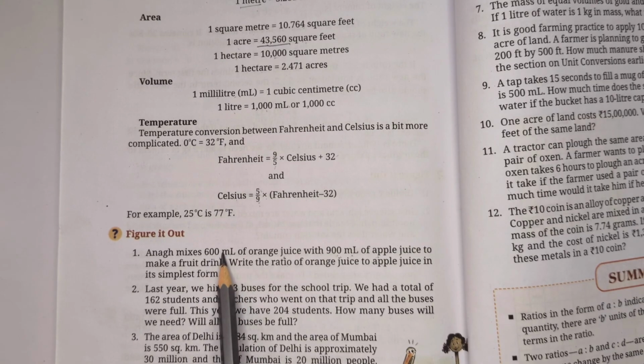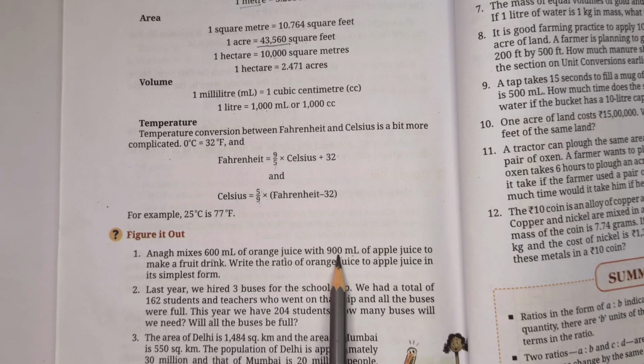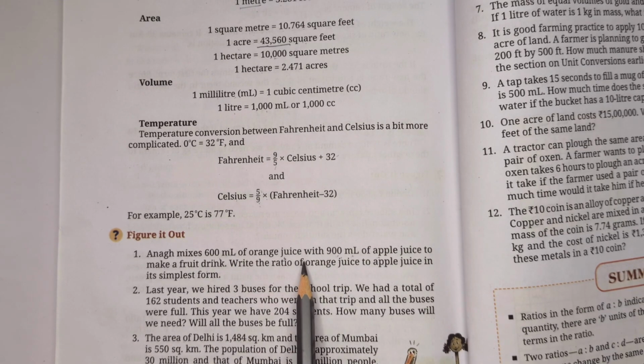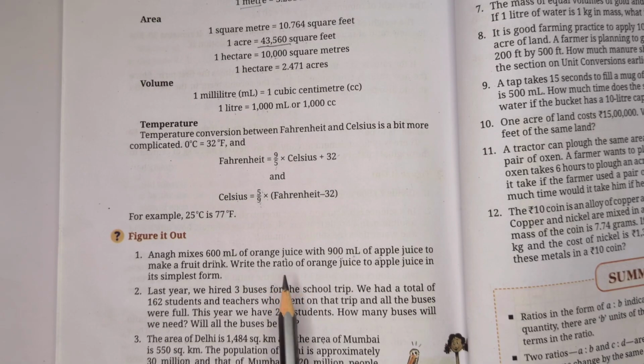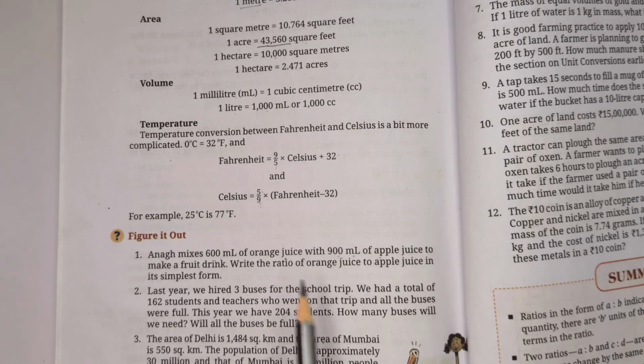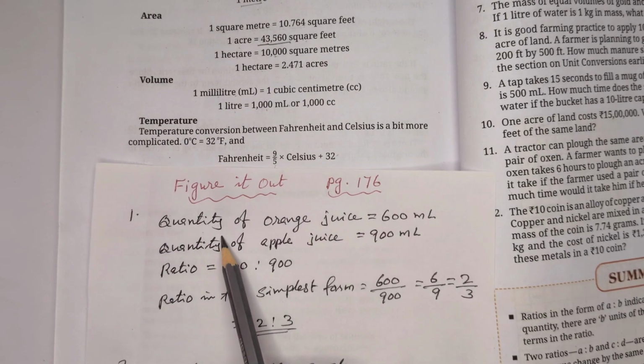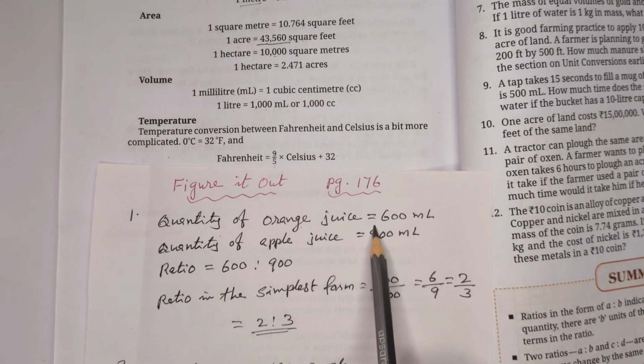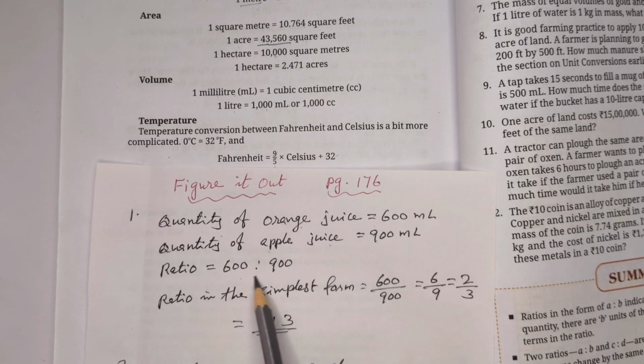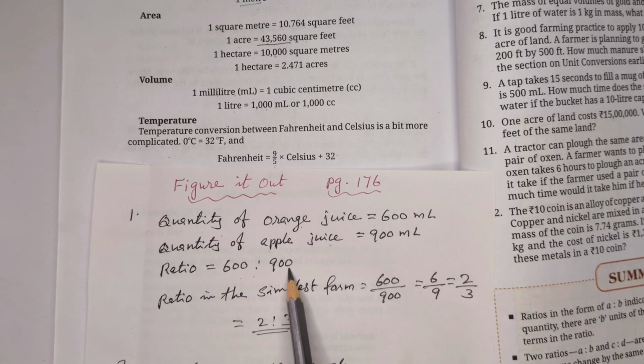So write 600 ml is to 900 ml in fraction form, simplify the fraction, and we can write that as a ratio. Quantity of orange juice is 600 ml, apple juice 900 ml. So the ratio is 600 is to 900.